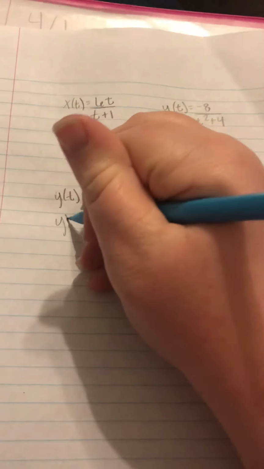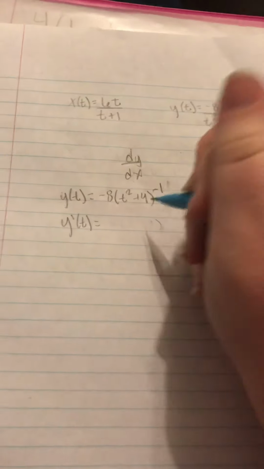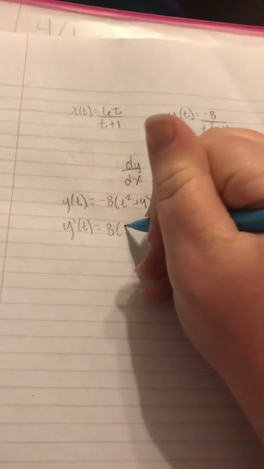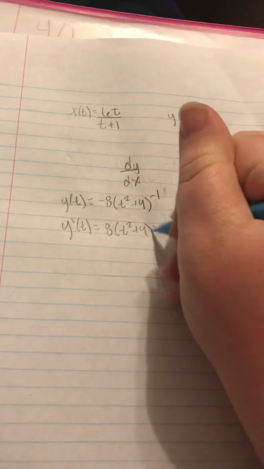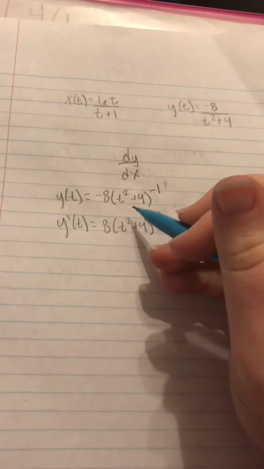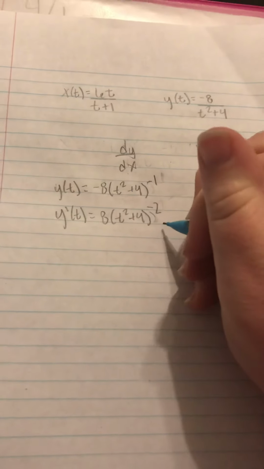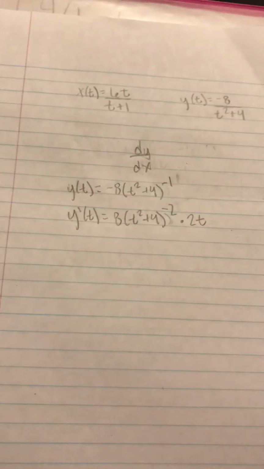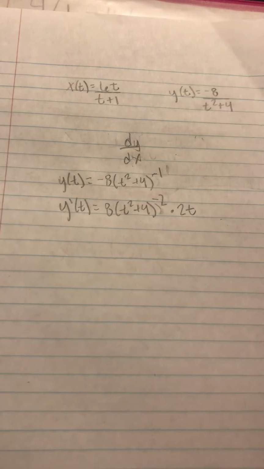Then when we use our rules, we know negative 1 times negative 8 is 8 times t squared plus 4. Subtract this by 1, we get negative 2. Then use the chain rule. We're going to differentiate the inside, which gives us 2t. And that is our y prime of t.